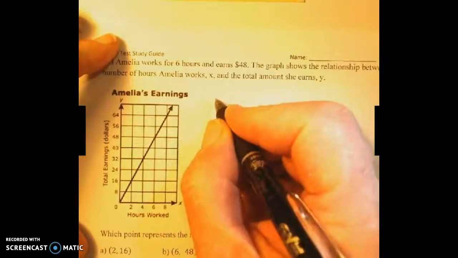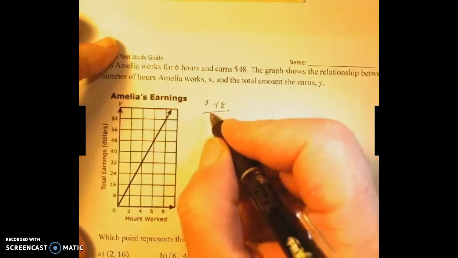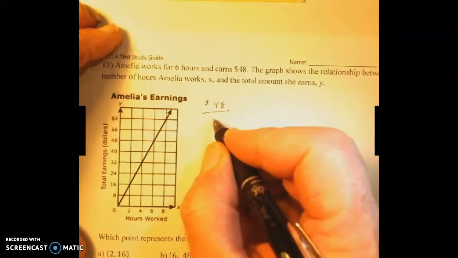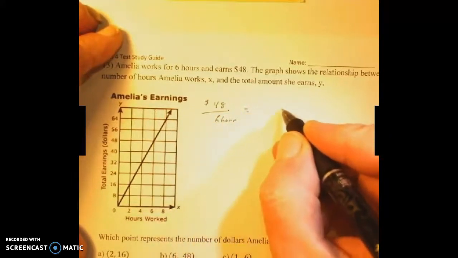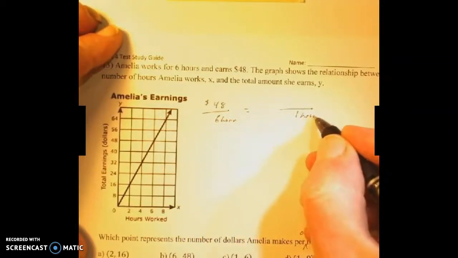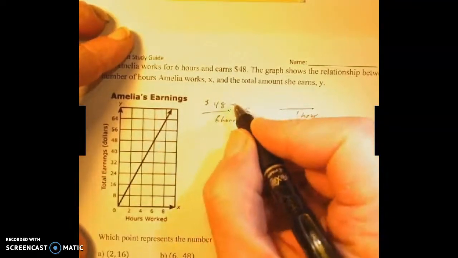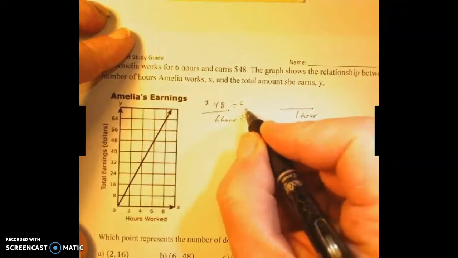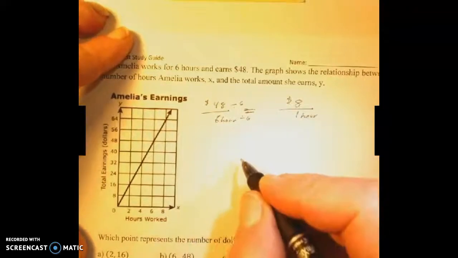You could start with that and say that it is $48. Again, the dollars tend to be on top. That they are on top because that is the dependent variable, and she earns that in 6 hours. You're wanting to know, what does she really earn in 1 hour? And then we'll have to think about which ordered pair it is. So we would be dividing by 6 to get this to become 1 hour. Divide the top by 6. 48 divided by 6 goes exactly 8 times. So it's $8 for 1 hour.